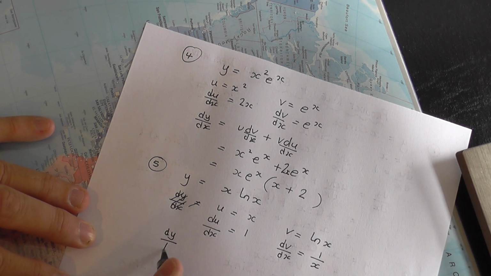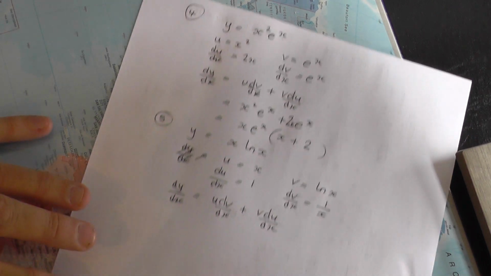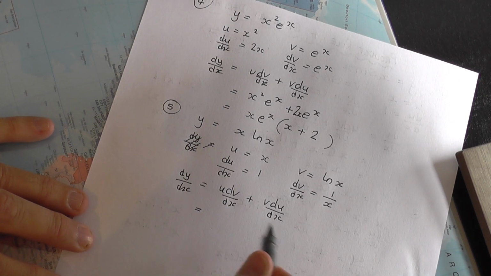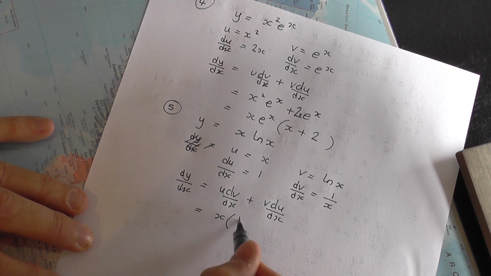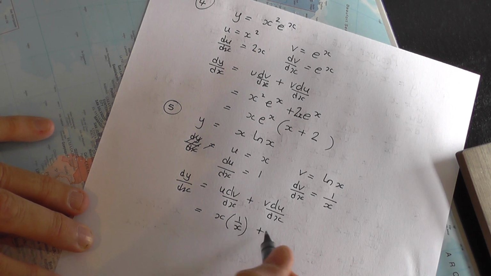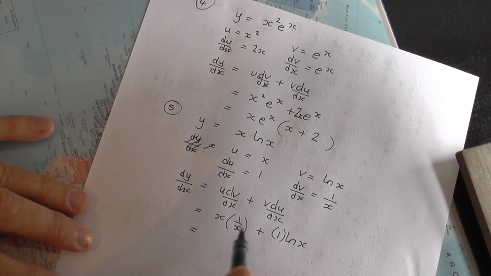Now dy by dx is u dv by dx plus v du by dx. Okay, so this is equal to, sub in, u was x, dv by dx is 1 over x. So it's x times 1 over x, plus v, that's log x, times 1. Once again, don't put the 1 at the end, because it's 1 times the log x. So I'll put the 1 at the front, 1 log x, or you put it in bracket if you want.